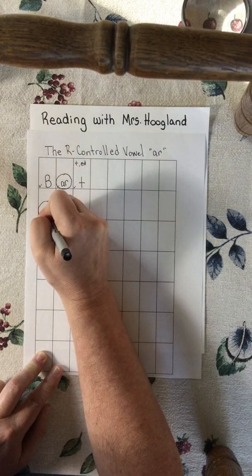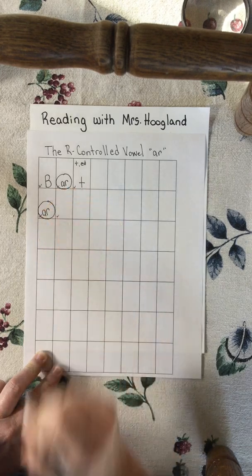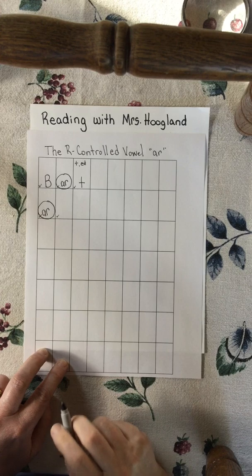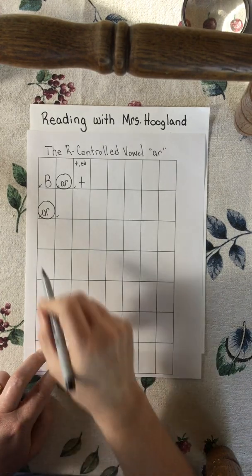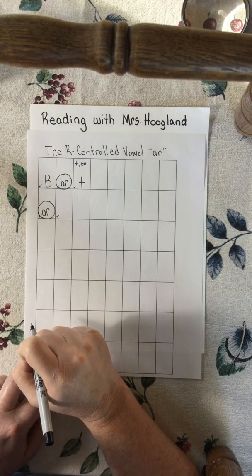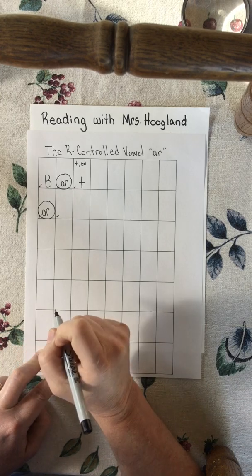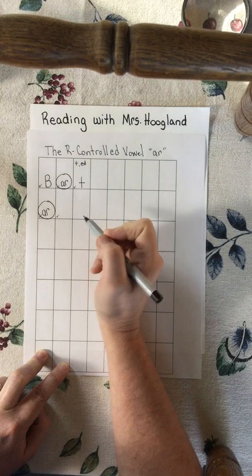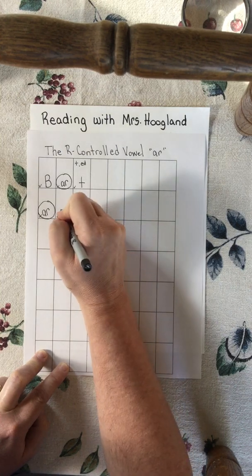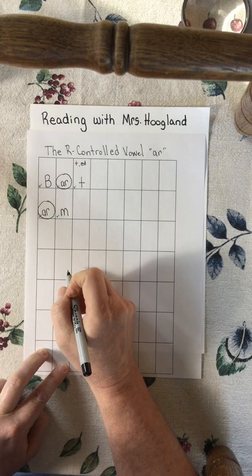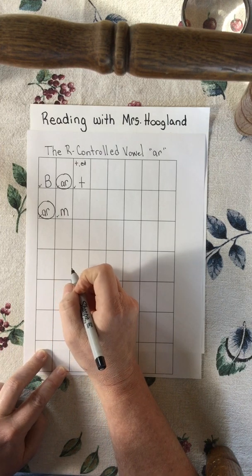And the goal is that your student can hear these sounds. They can pick them out of the word and tell you if it's an R or an or, before they can actually represent them in words or recognize them in words. It's best that they be able to listen for them first. So we have R, and then we have arm. The next word is yard.